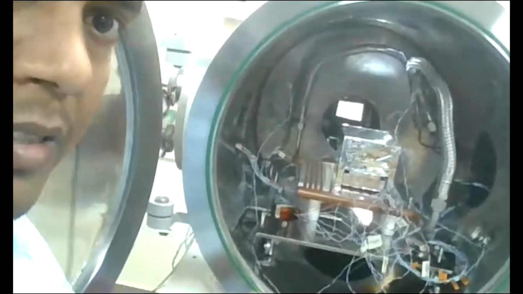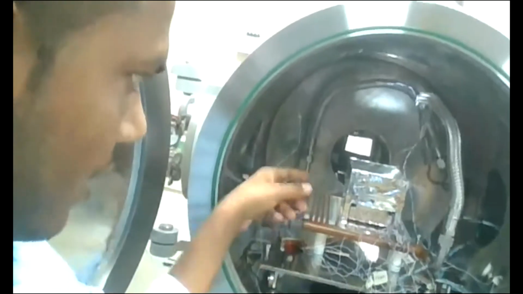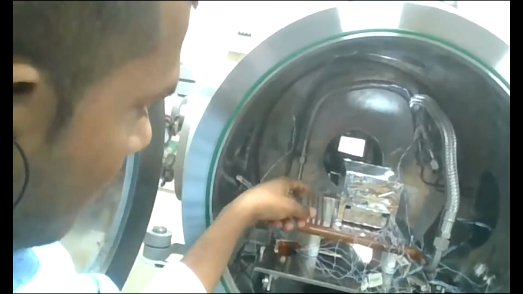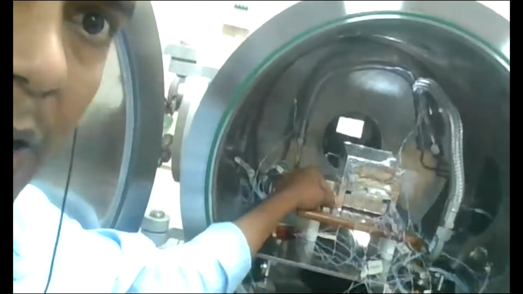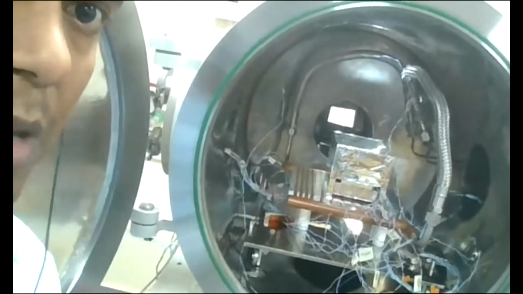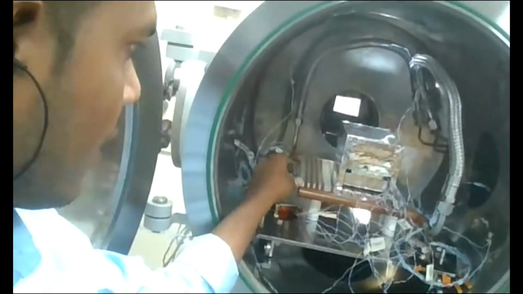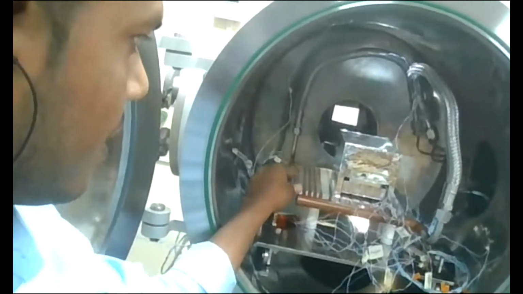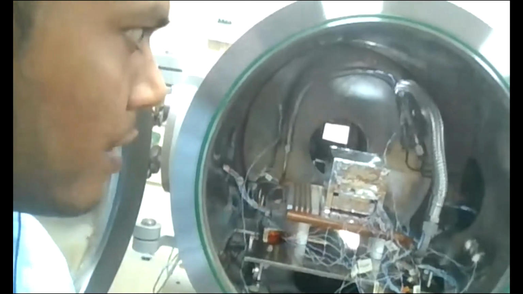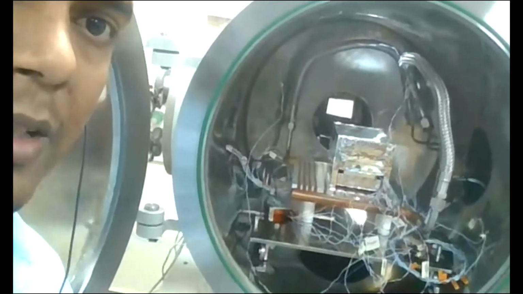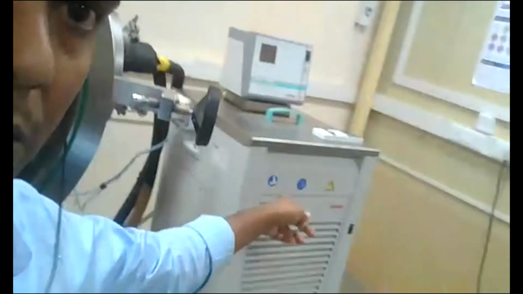Yeah. Speak. This is a vacuum chamber. This is the interior portion of the vacuum chamber, and inside it I kept a test sample on which I am doing experiments, and this is a heat sink. I am setting the temperature from 10 degrees to minus 9 degrees Celsius using a Julabo. This is Julabo.